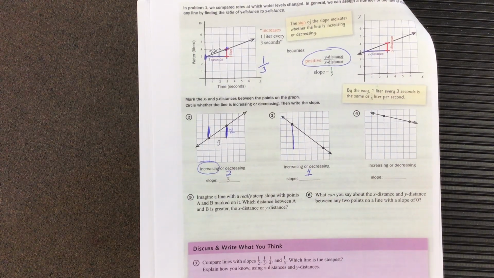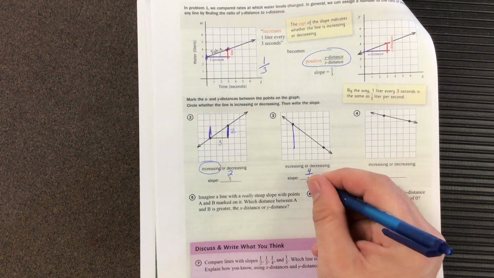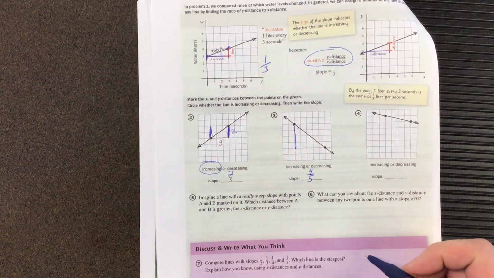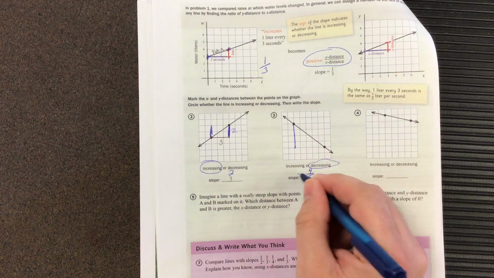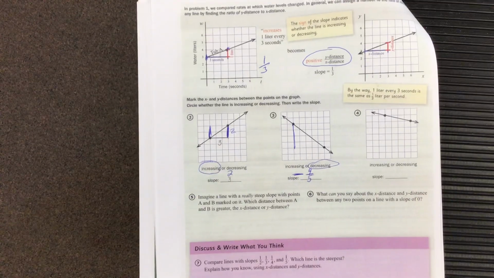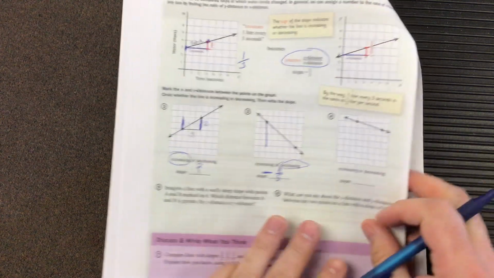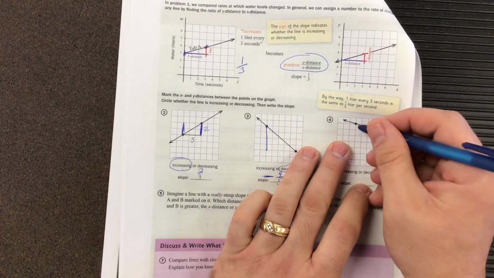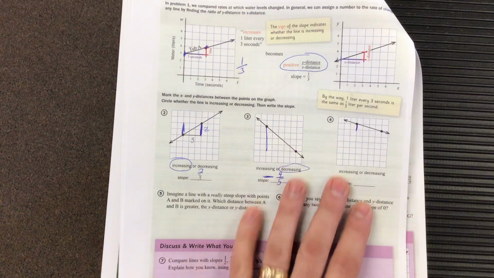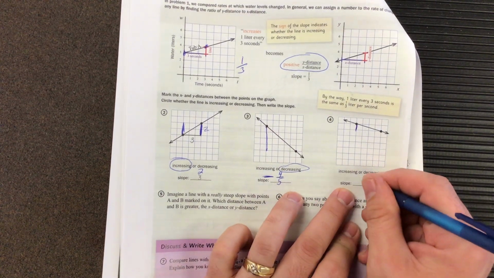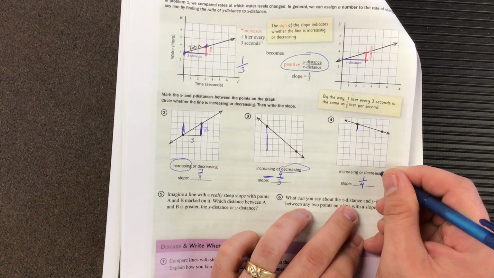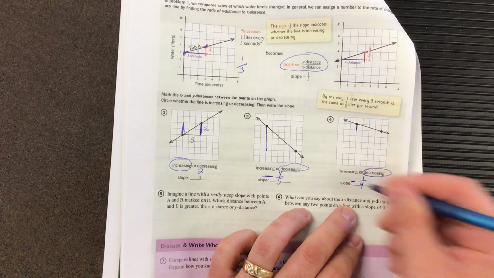Next one? 5 for the next. Is it increasing or decreasing? Decreasing. All right, that means my slope is negative because it's going downhill, so don't forget that. Maddie, how about the next one? 2 over 4. I don't think that's 2 down. No, 1 over 4. Is it increasing or decreasing? It's decreasing. So that means it needs to be a negative slope.